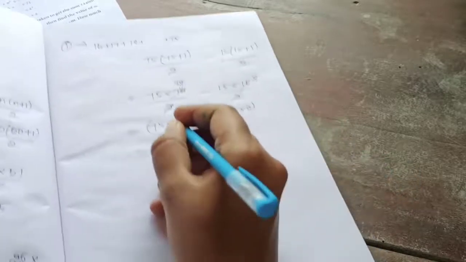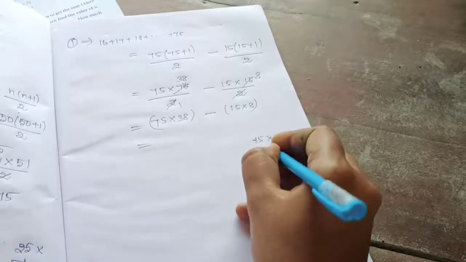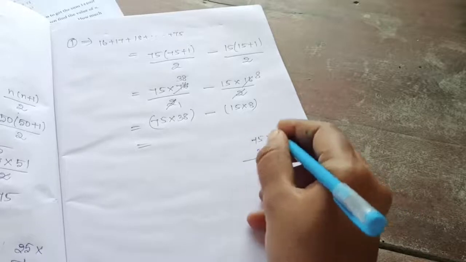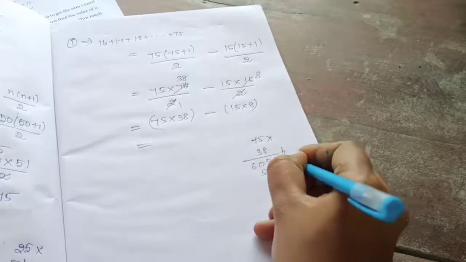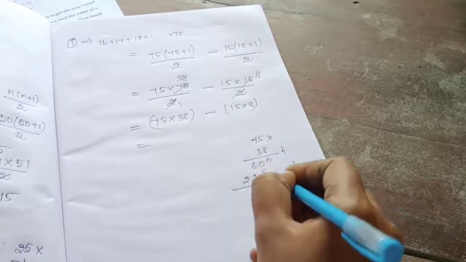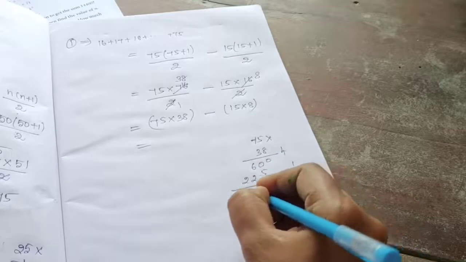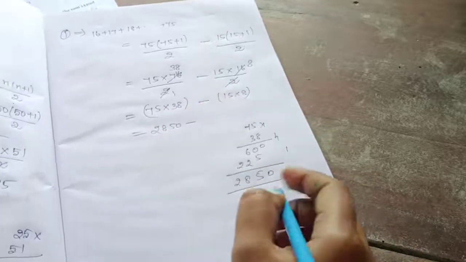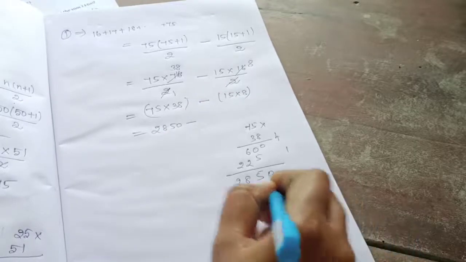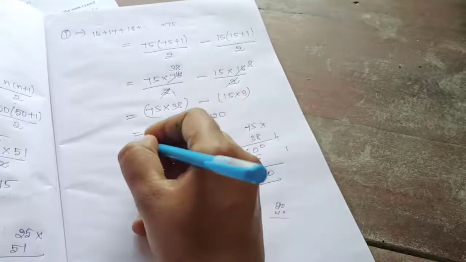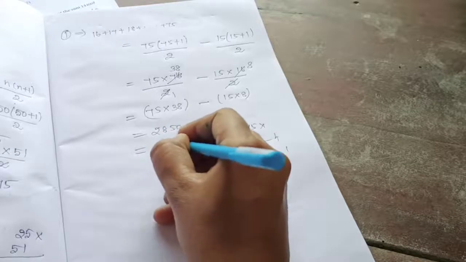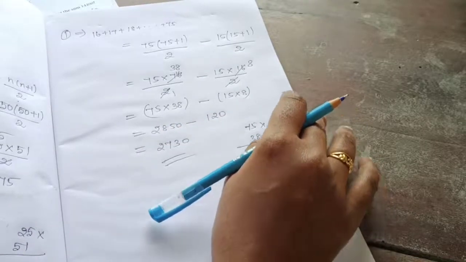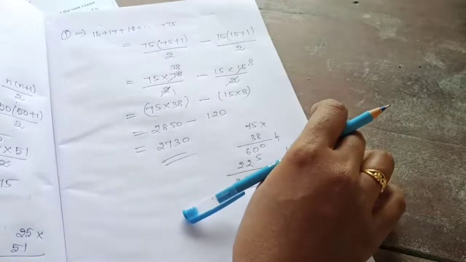Shall we multiply now? So 75 into 38 is 2850, minus 15 into 8, which is 120, correct? Yes, 120. So just subtract it, you will get 2730 as the answer. Got it, students? So one example over. Shall we move to the next problem?